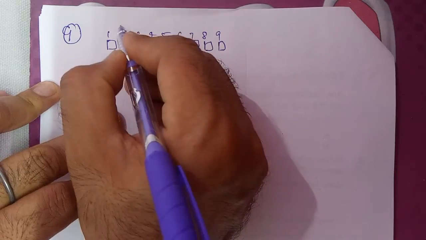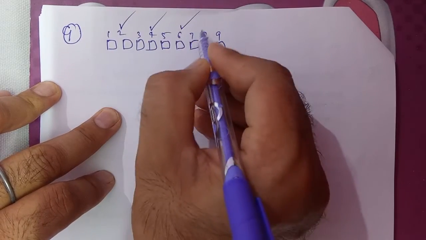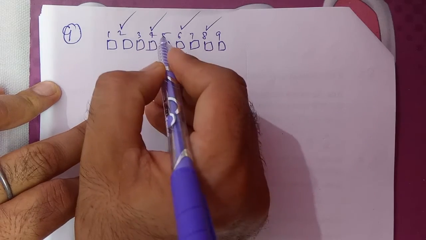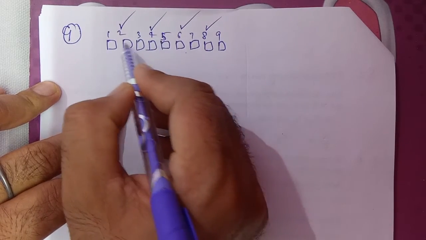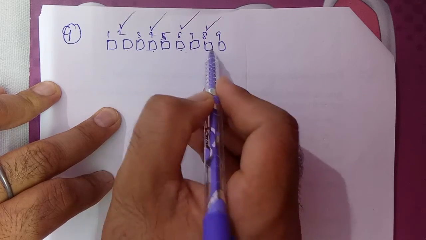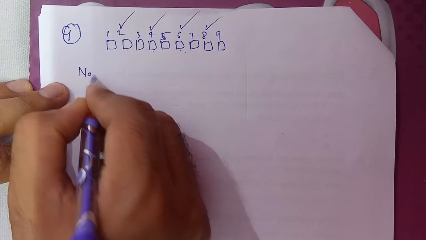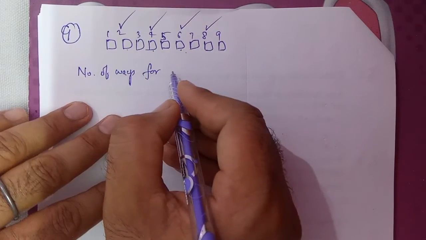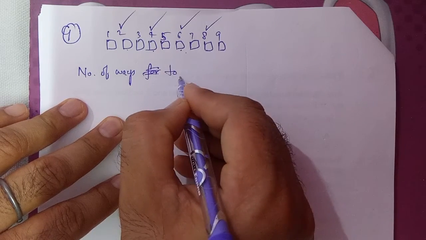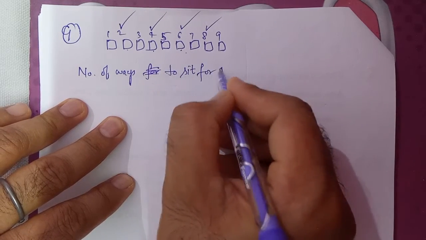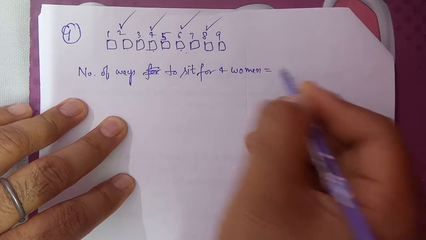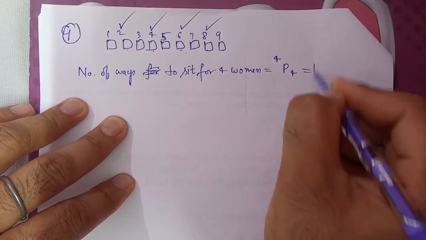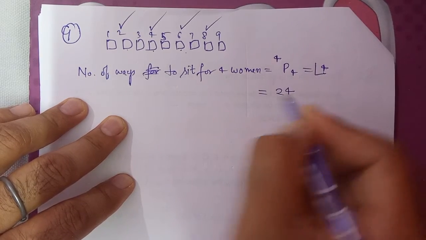Women can occupy even places only. These are the places available for women, 2nd or 4th or 6th or 8th. It means 4 women can sit at 4 places. In how many ways? So number of ways to sit for 4 women: arrangement of 4 at 4 places, obviously 4P4 or 4 factorial or 24.